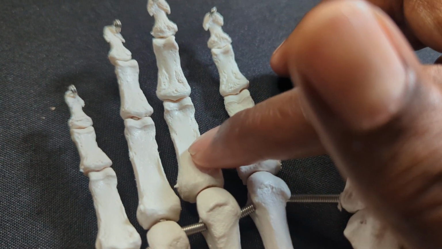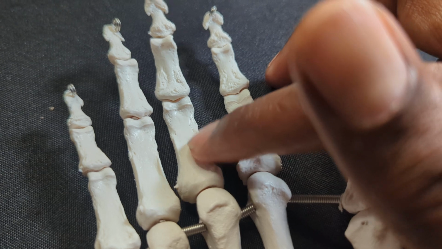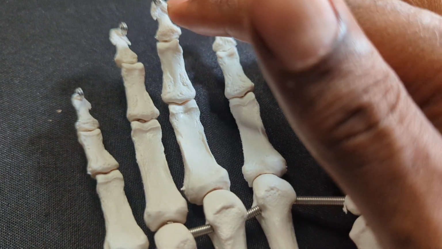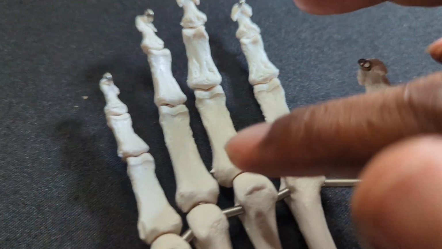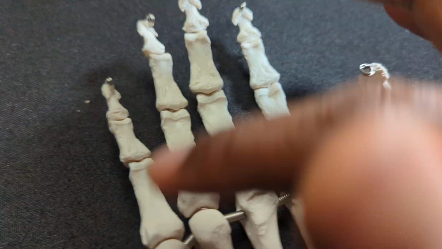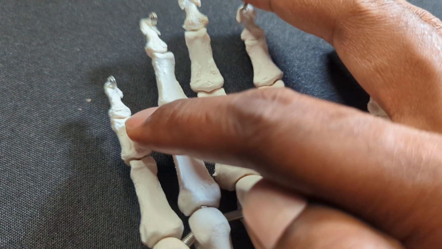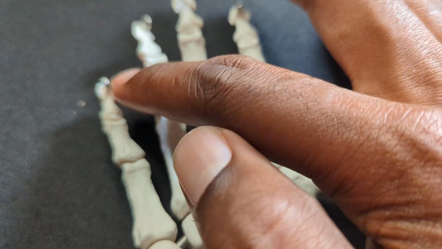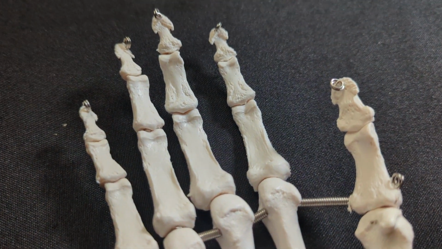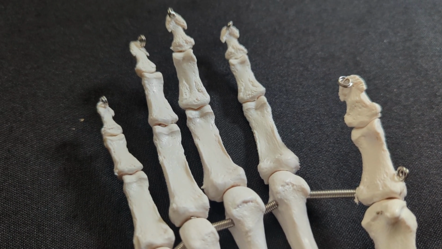This is a proximal 3. That's a middle 3 and a distal 3. This is a proximal 4, middle 4, distal 4, proximal 5, middle 5, distal 5.